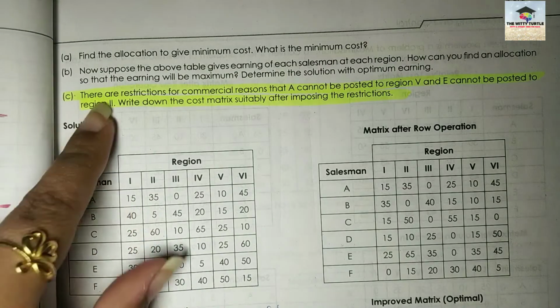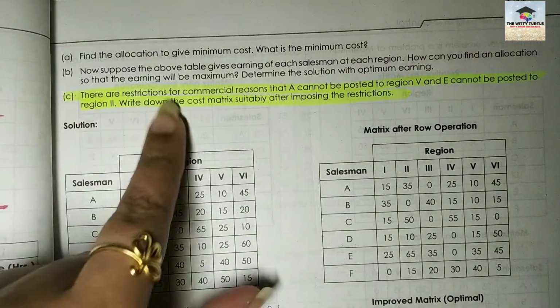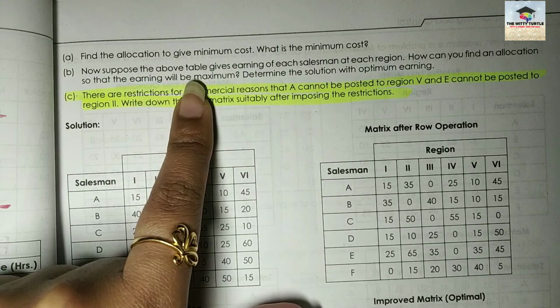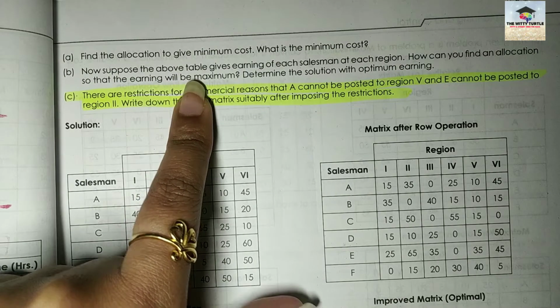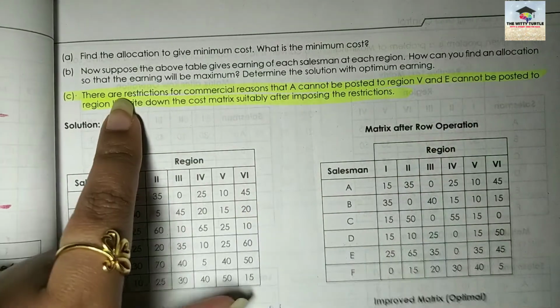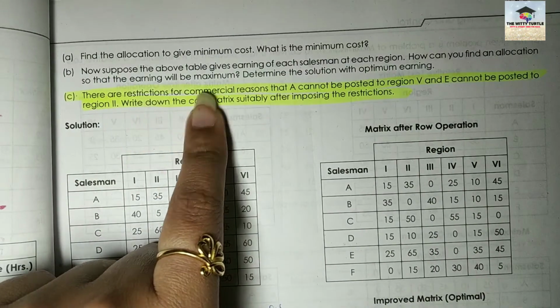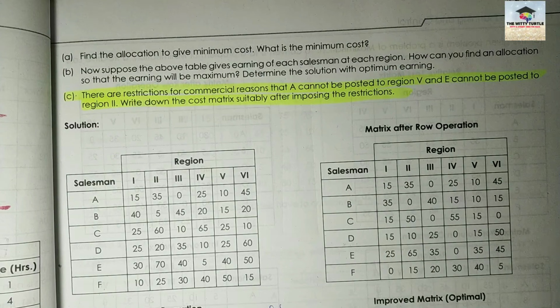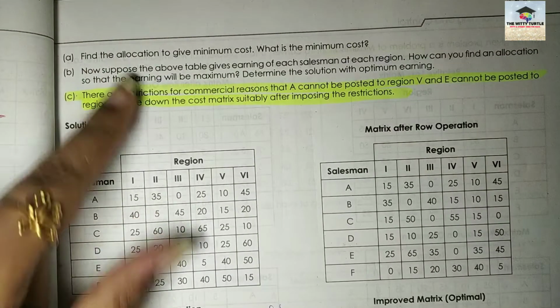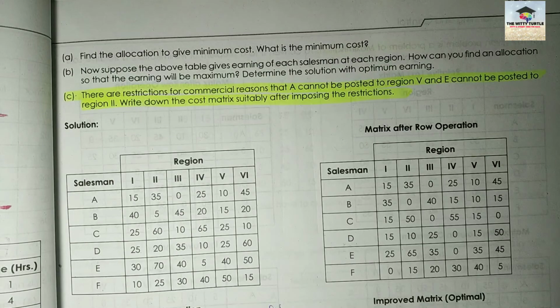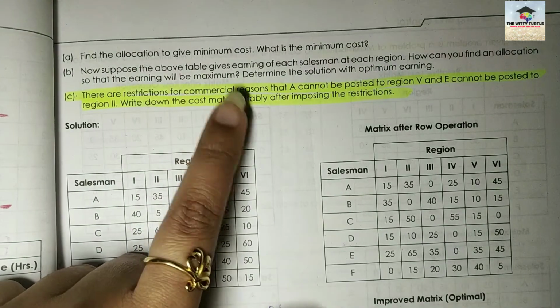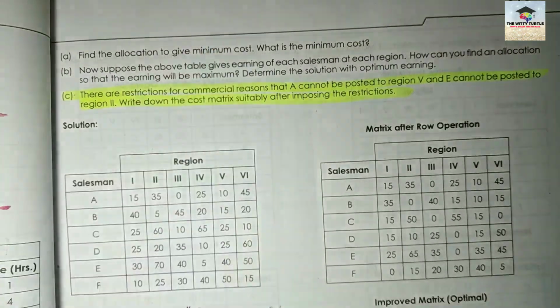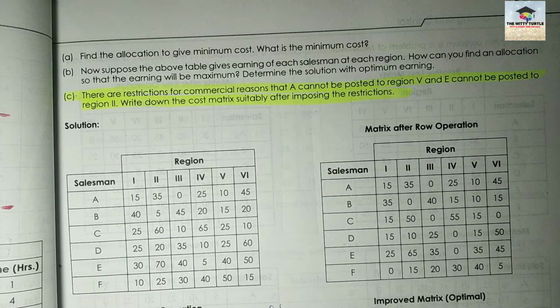Now the second point says, now suppose the above table gives earning of each salesman at each region. How can you find an allocation so that the earning will be maximum? So in the second point, you have to maximize things. You have to maximize the earning. And in the first point, what do you have to do? You have to minimize the cost. And the third point we will study after solving these 2 points. So let's start with the first point.